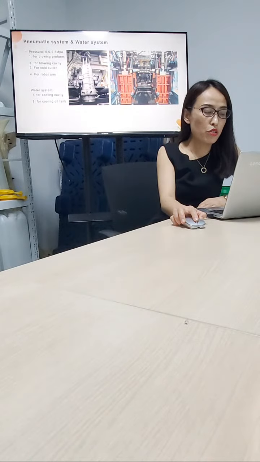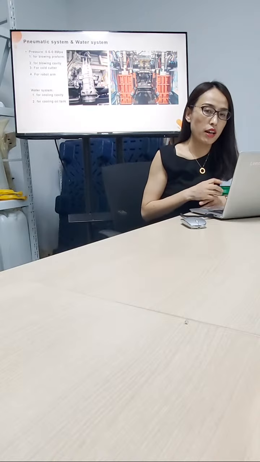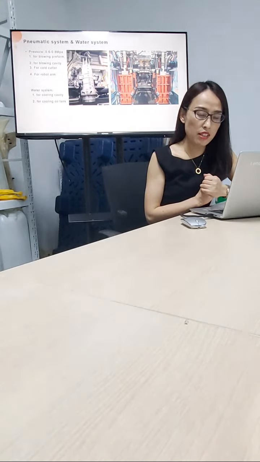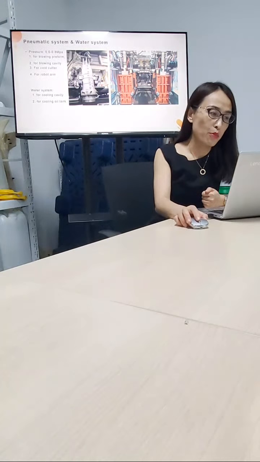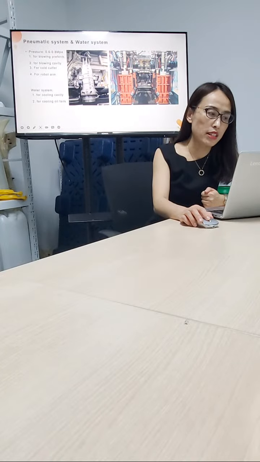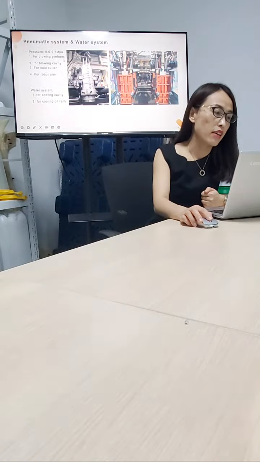Here we will introduce the pneumatic system and water system. Our machines have a blow pin to give cooling air into the cavity to force the preform to become the finished product immediately, close to the mold cavity. So the pneumatic system is necessary. Normally the pressure is high, about 0.6 to 0.8 MPa.